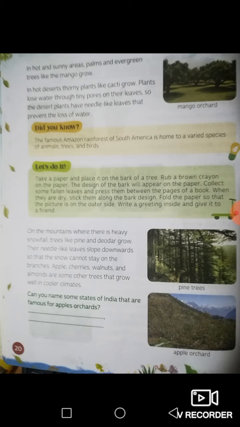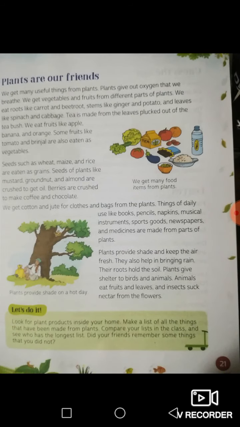So their needle-like leaves slope downwards, right? So either the rainwater or the snow does not stay on the leaves, on the branches. Right? Moving on.